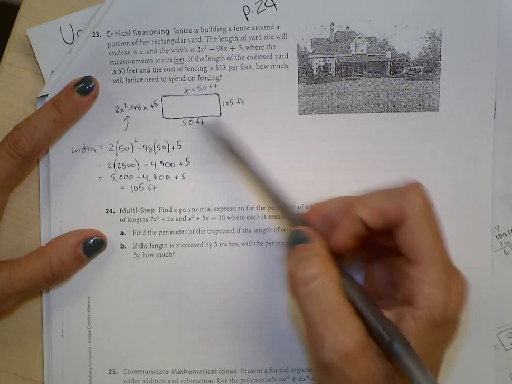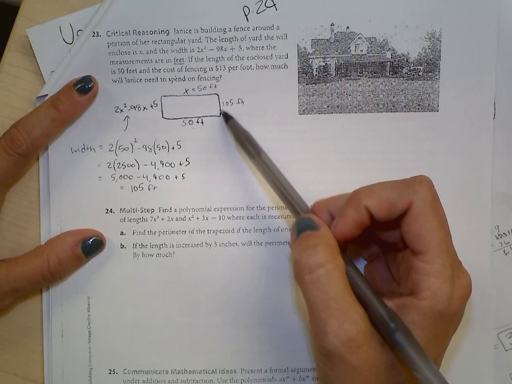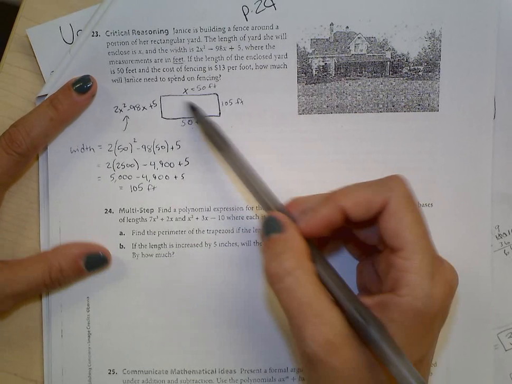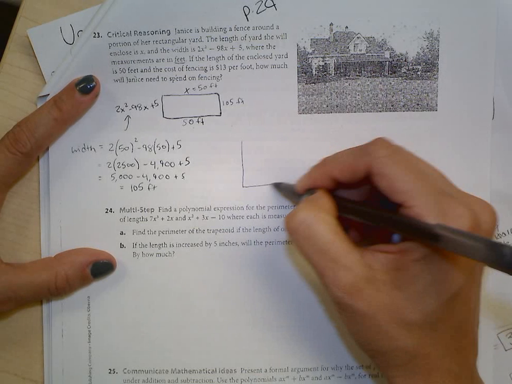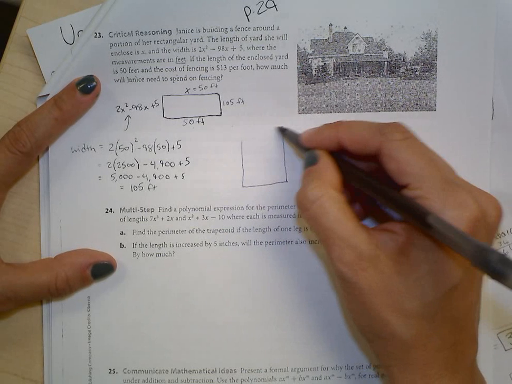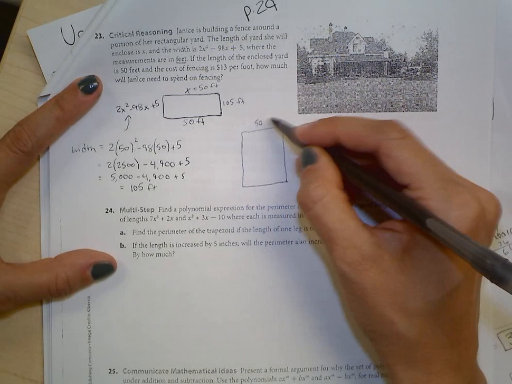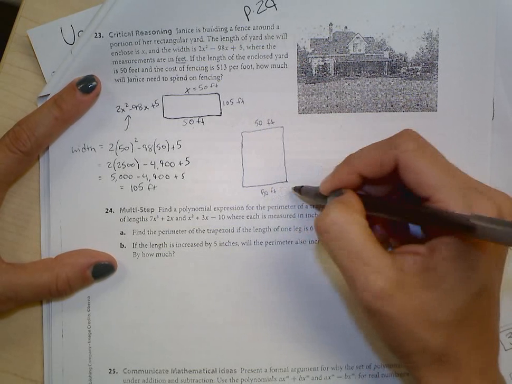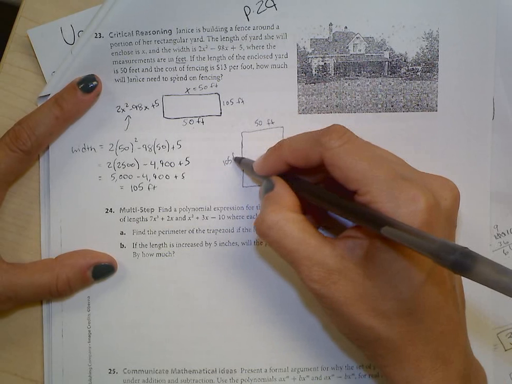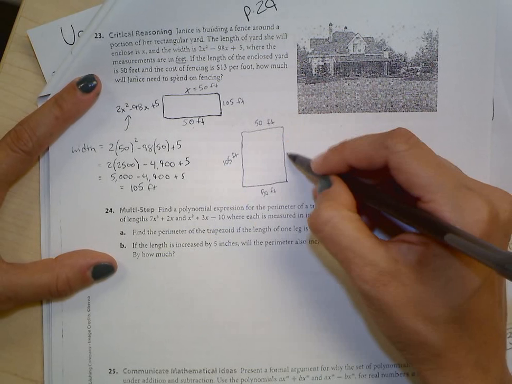So actually, my diagram here that I drew is not to proportion. My width is actually much longer than my length. So this rectangular yard would actually look something like this, right? So 50 feet is my length, 50 feet is my length, 105 feet is my width on either side.